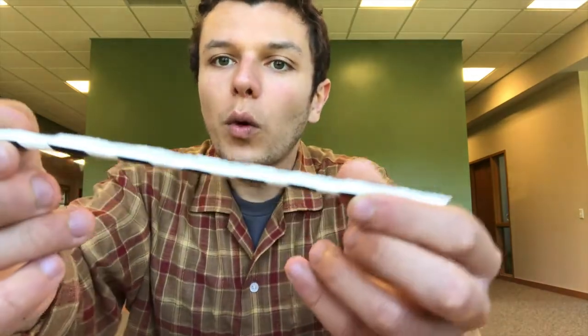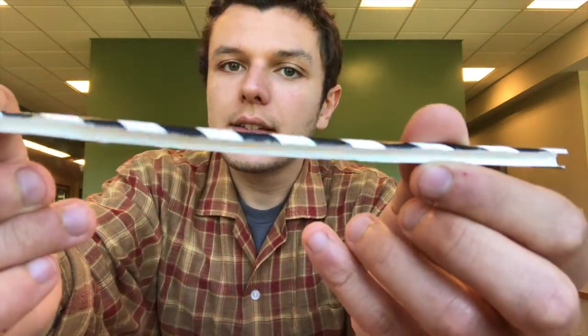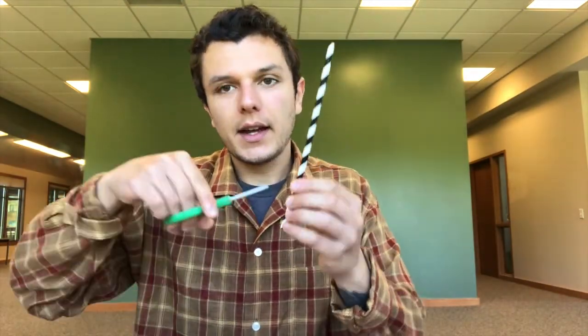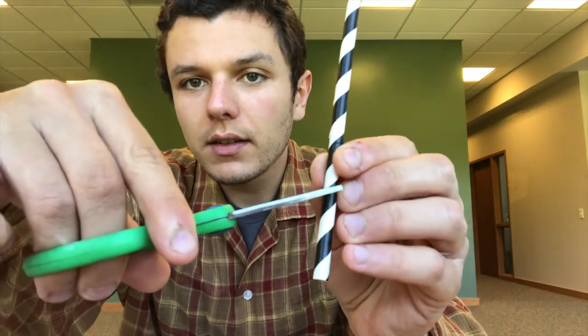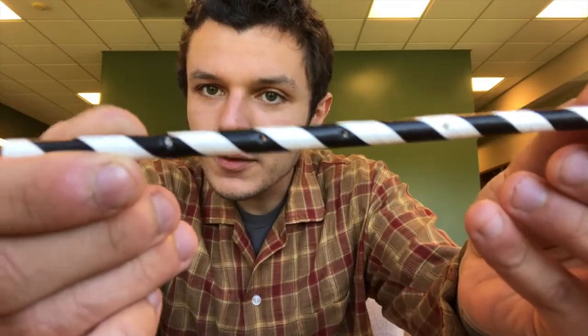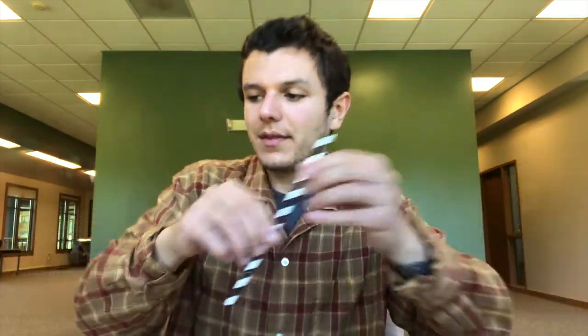Then, once I have cut that strip out of the straw, I'm going to make little slits going up the other side of the straw, like this. So little slits or holes.